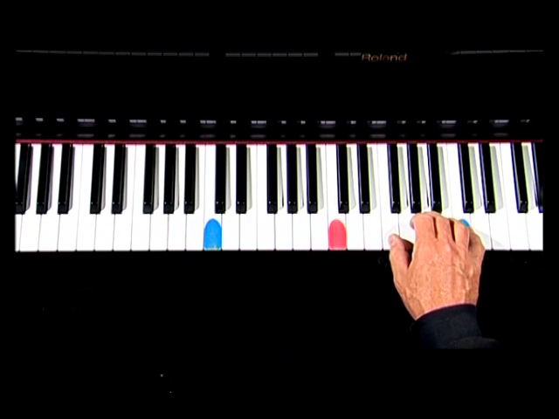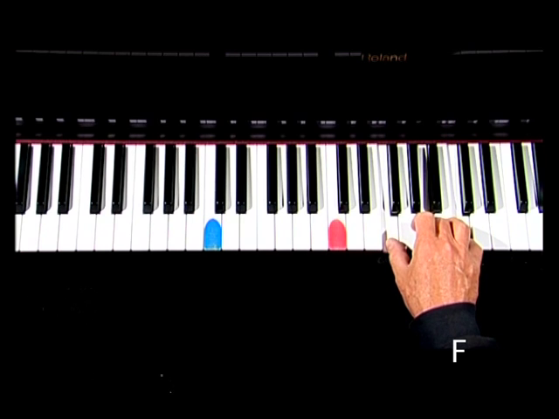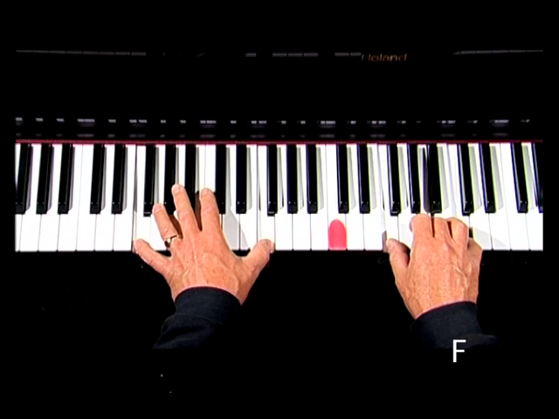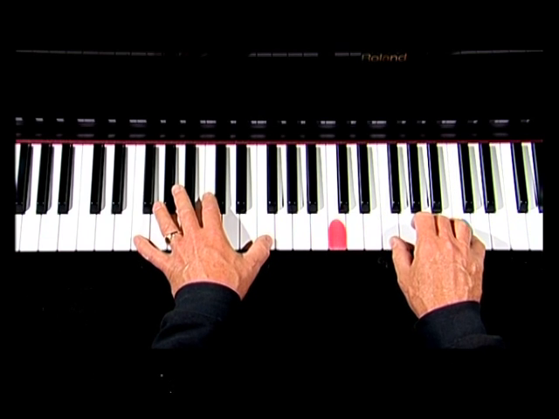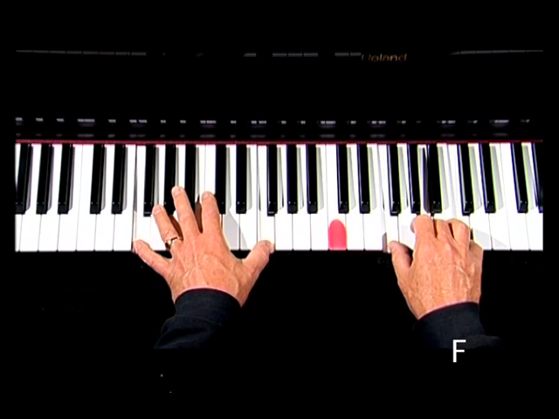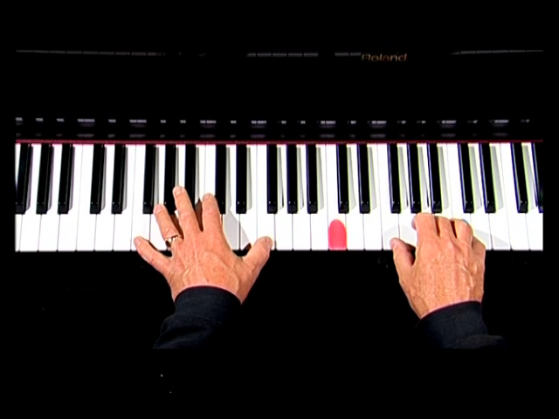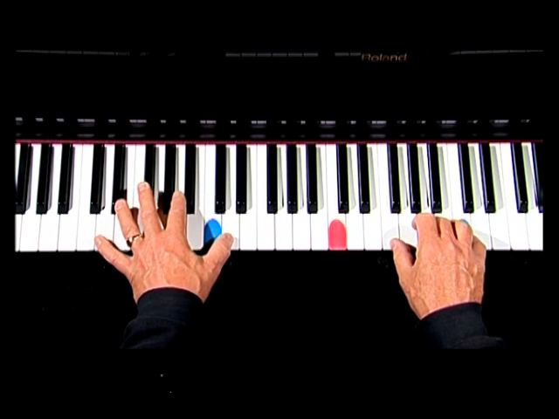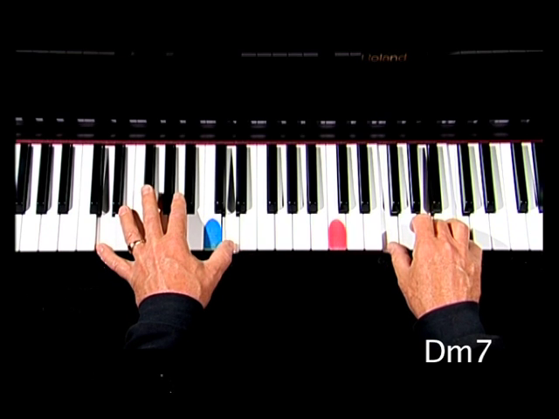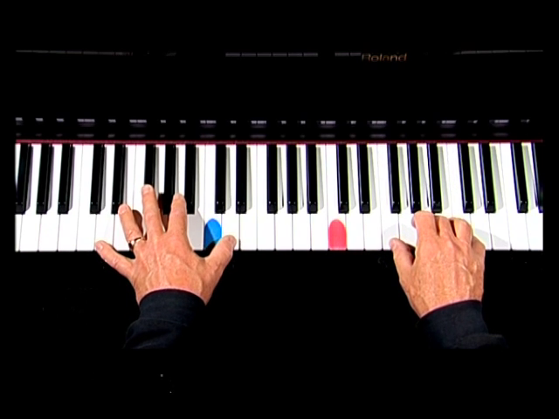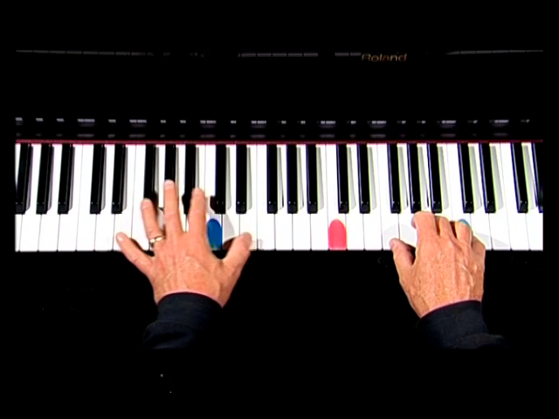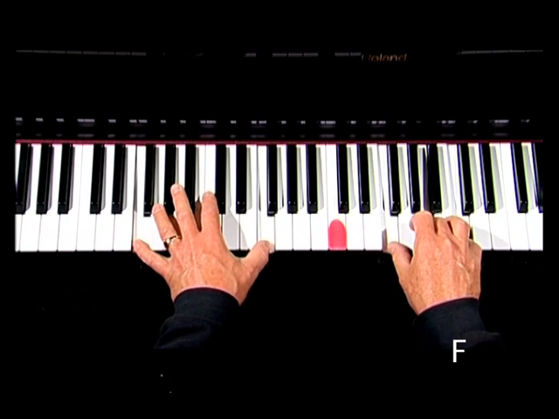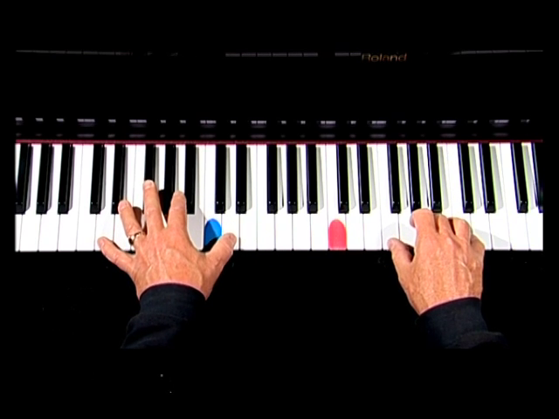If we play the F major chord and add its bass root note of F, we hear that clear F major sound. Move the bass note to its relative minor, in this case D, and the chord becomes a minor sound. So F major becomes D minor seventh.